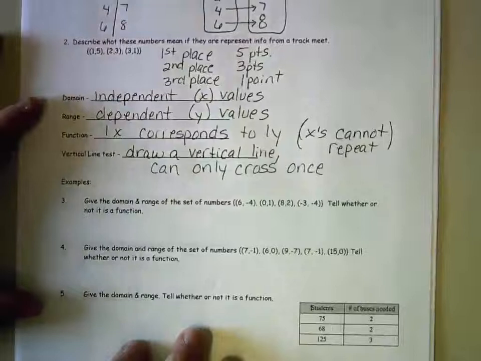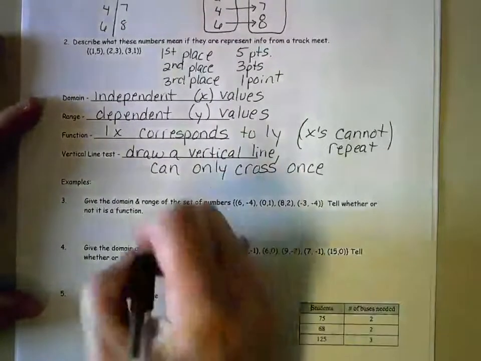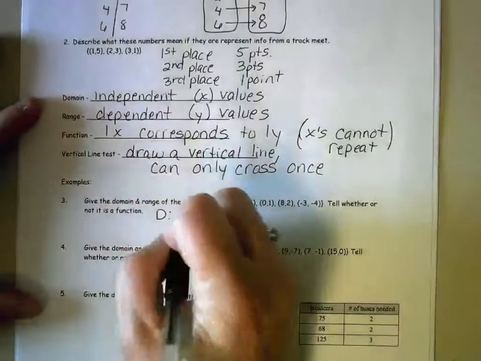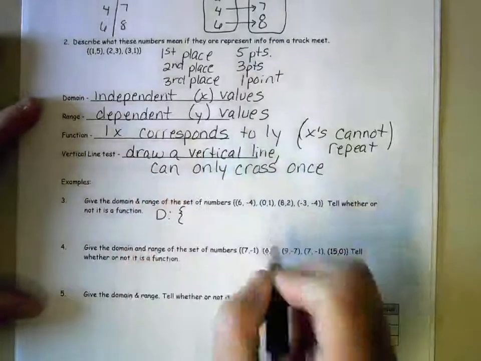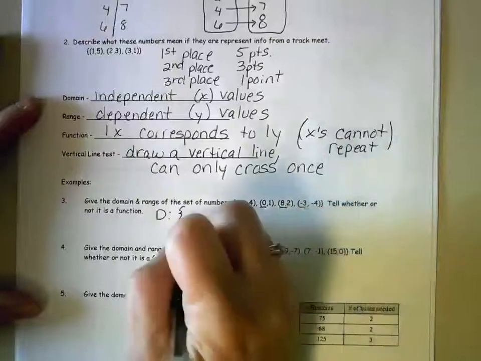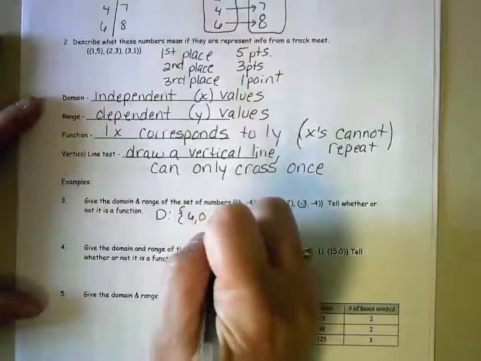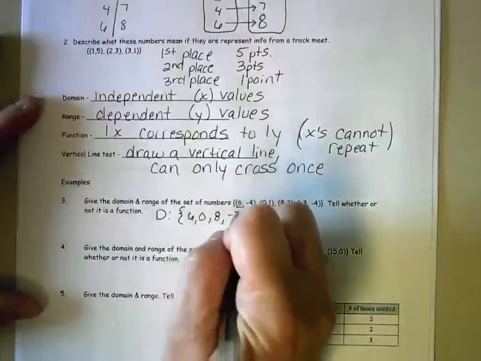Number 3, you are asked to give the domain and the range of the set of numbers here. So our domain, we're going to write this in set notation. Our domain are our x values, 6, 0, 8, and -3.